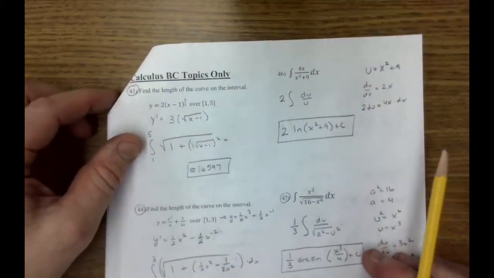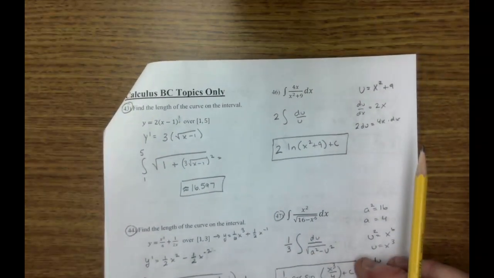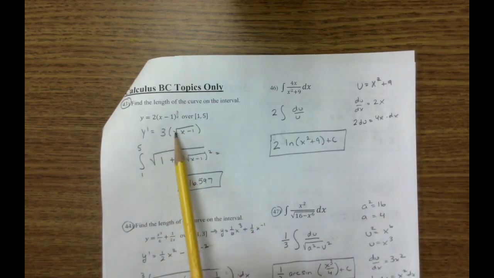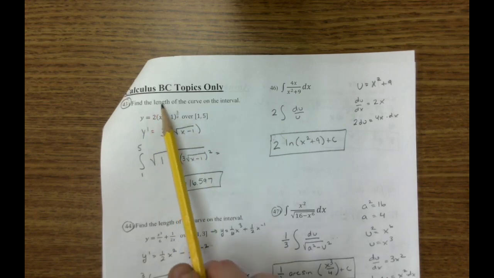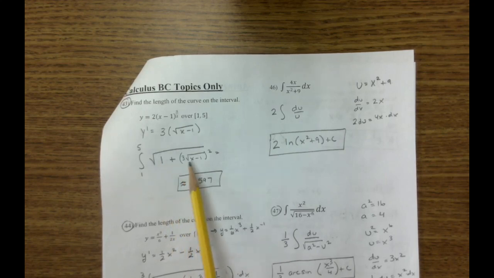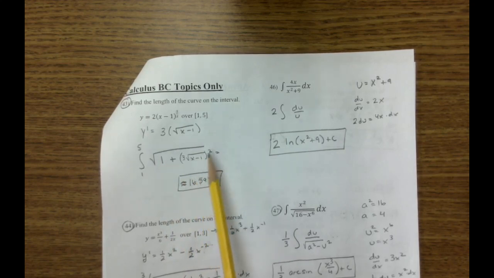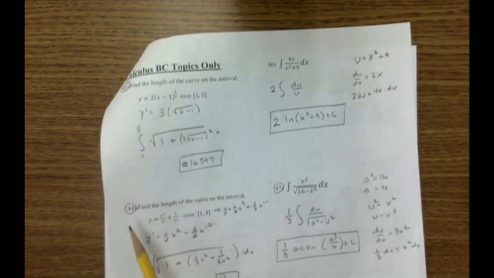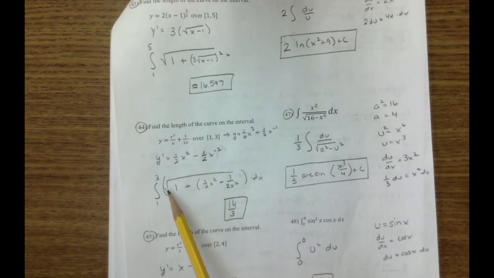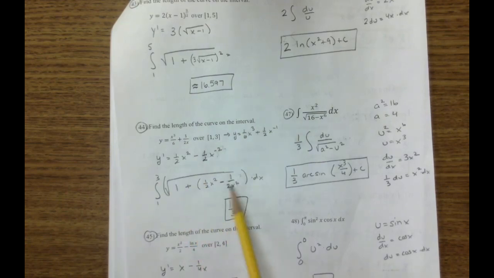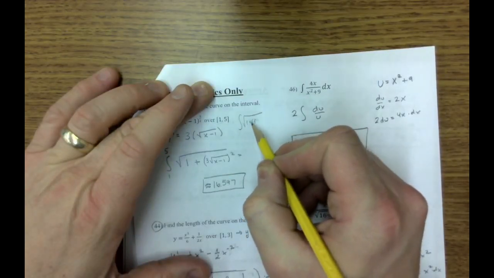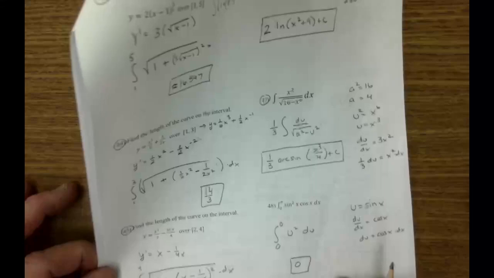And on 43, I went ahead and took this function and took its derivative. Here's this derivative. And the formula for arc length is the integral of the square root of 1 plus its derivative squared. So that can be typed right into your calculator. Same thing on all of these. If you take the derivative, the formula is the integral of the square root of 1 plus the derivative squared. I just remember it's integral square root 1 plus the derivative squared.